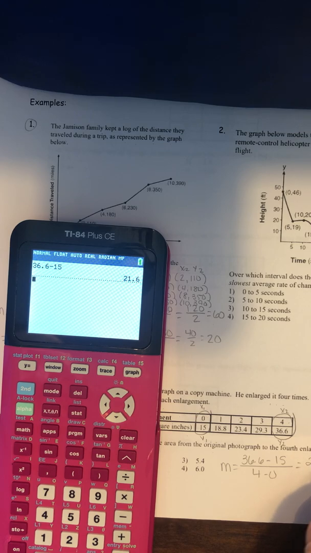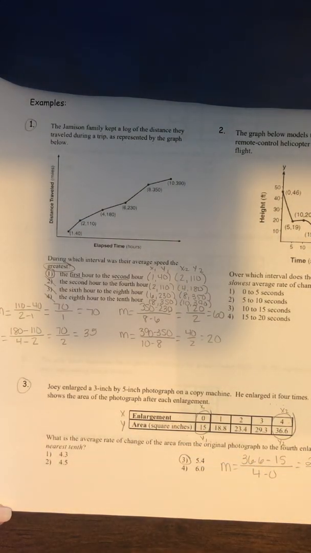We get 21.6. 4 minus 0 is obviously 4. Our answers are decimals, so I want to make sure I divide that out to see what I get. And I get 5.4, which is choice 3. It should make sense that it's a positive because we went up between the two numbers.